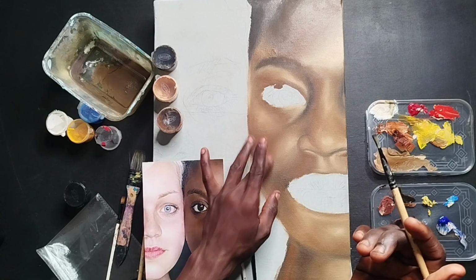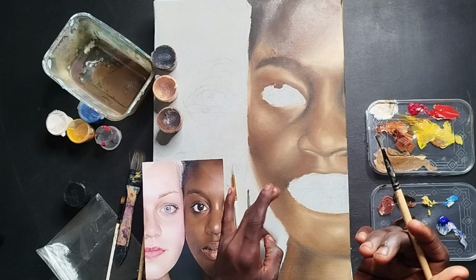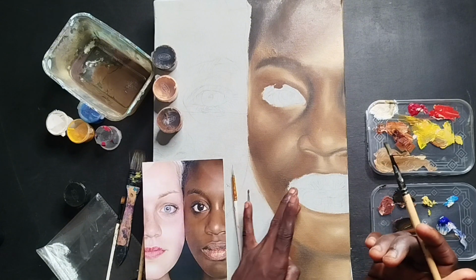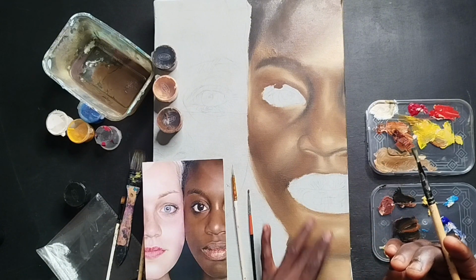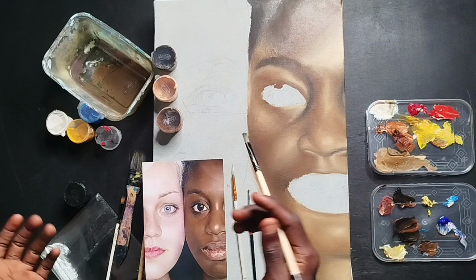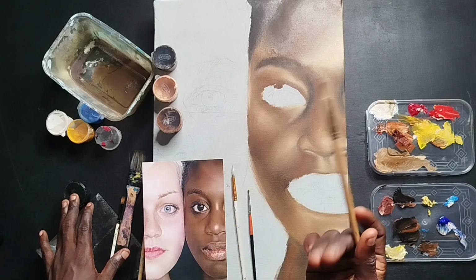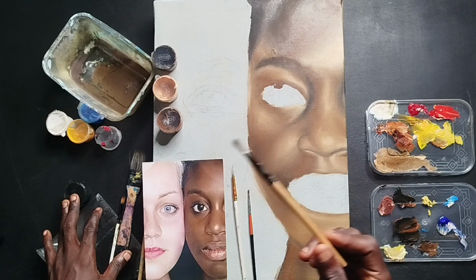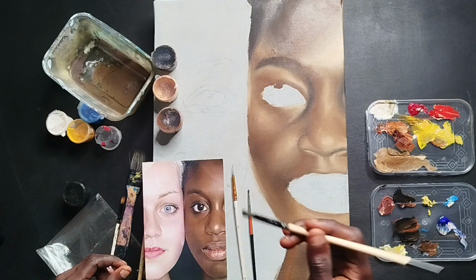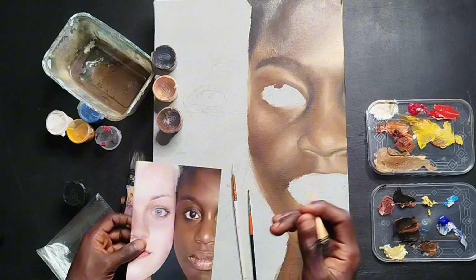The oil paint is dried now, and I explained that for you to have at least a fast-drying oil paint, you add a little bit of gloss paint to it so that it can dry a bit faster. So let's get right into the painting.